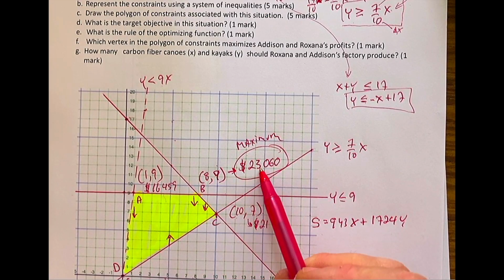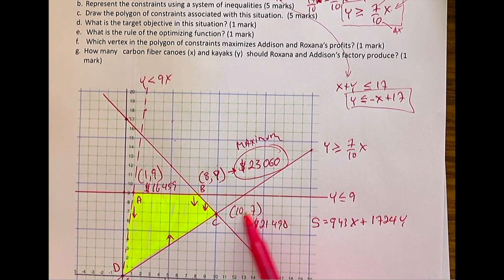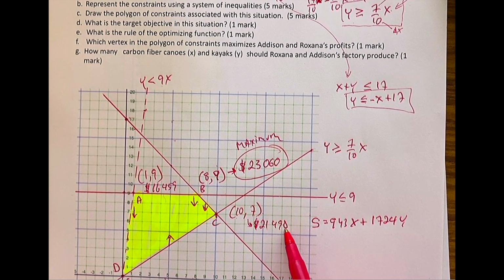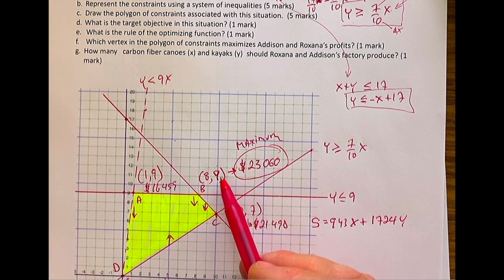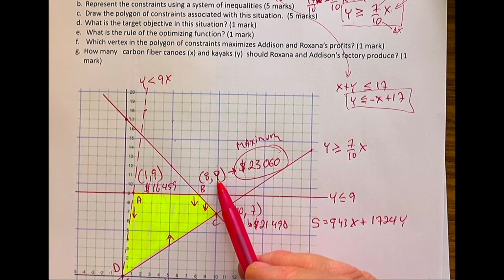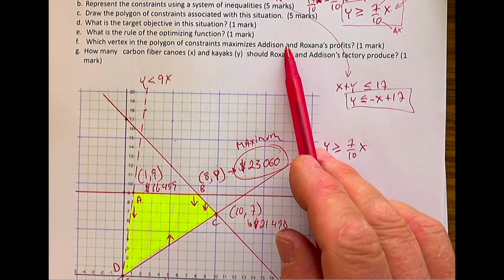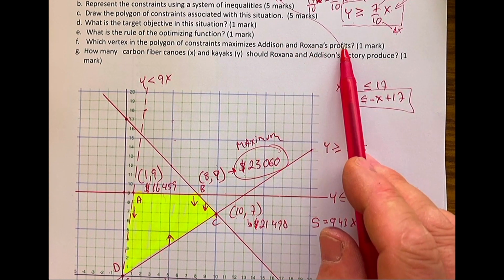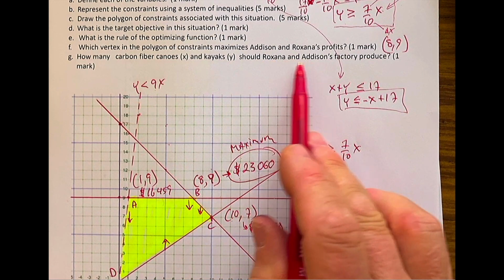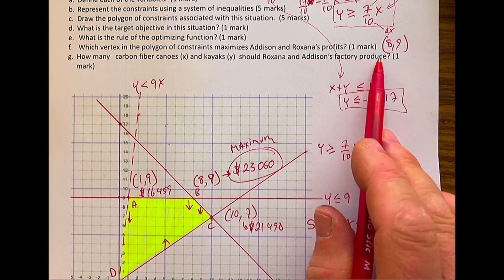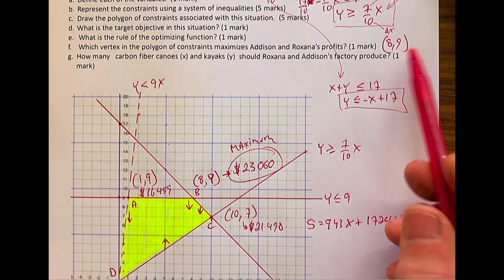For 8, 9, we get $23,060. For 10, 7, we get $21,490. For 1, 9, we get $16,459. For 0, 0, for point D, we get $0. The maximum is the $23,060 at 8, 9. 8 canoes, 9 kayaks. Which vertex in the polygon of constraints maximizes Addison and Roxanne's profits? It is 8, 9. How many carbon fiber canoes and kayaks should Roxanne and Addison's factory produce? They should produce 8 canoes and 9 kayaks per month.